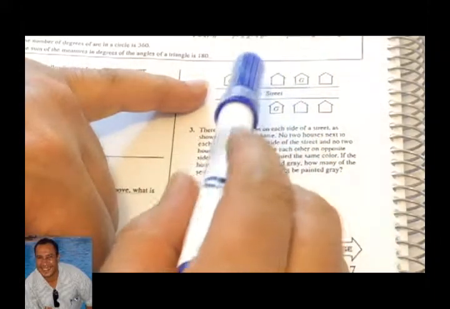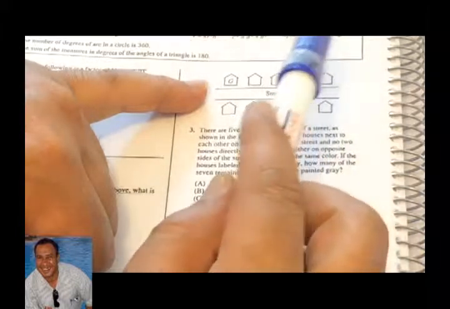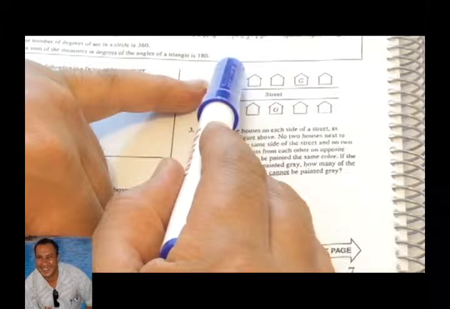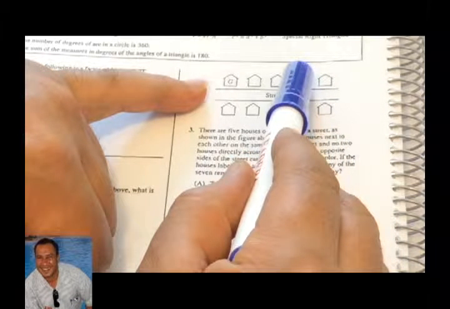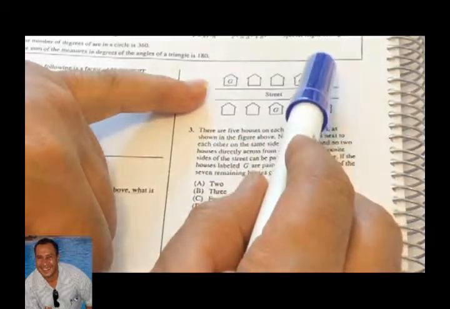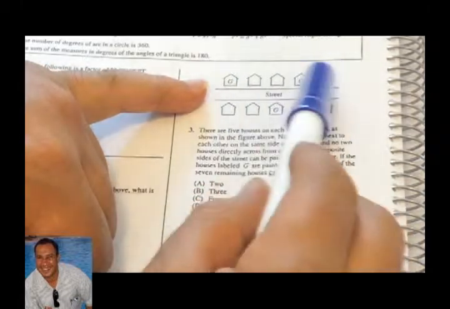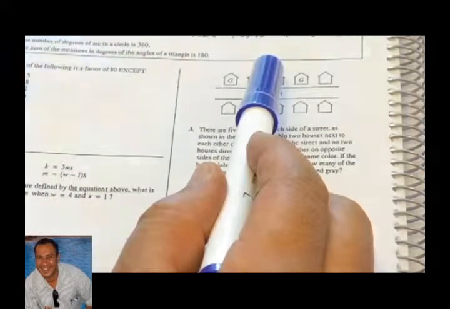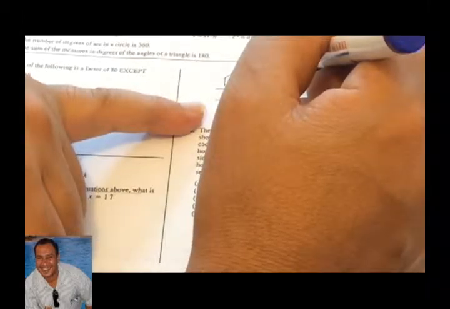From the figure, as you can see, each of the 3 remaining houses at the top of the figure is next to a house painted gray. This one next to a house painted gray, this one next to a house painted gray, this one next to a house that is painted gray. So each of the three remaining houses at the top of the figure is next to a house painted gray. And by the first rule, none of these houses can be painted gray.